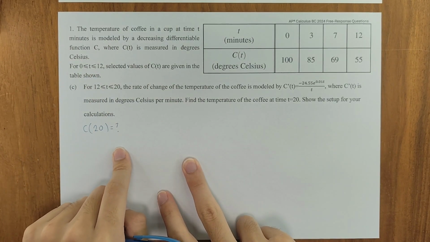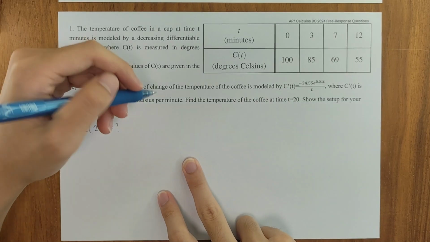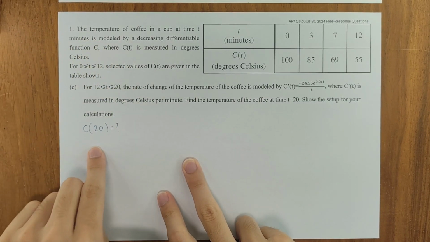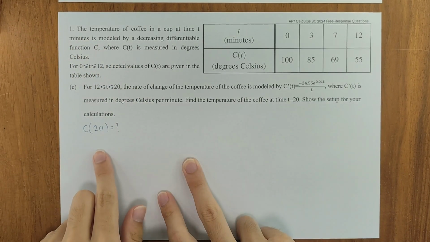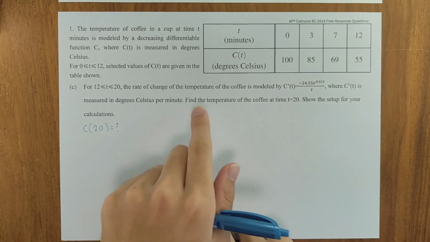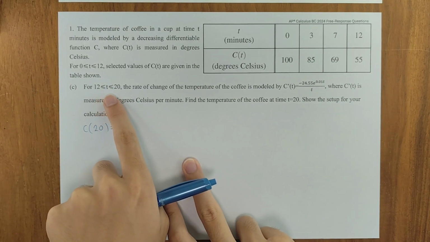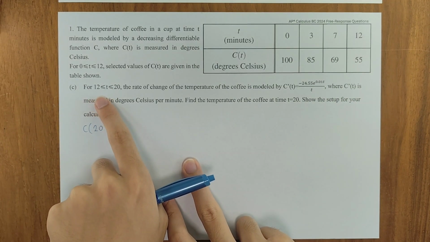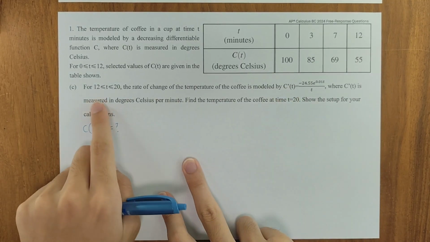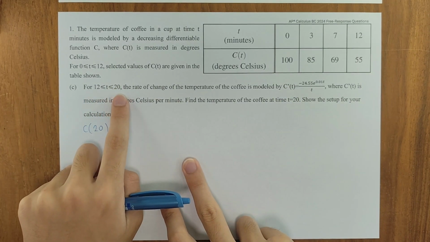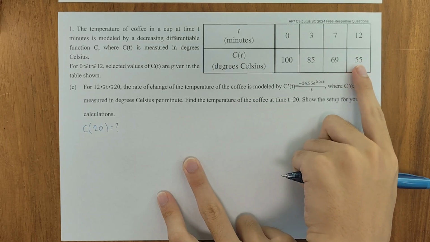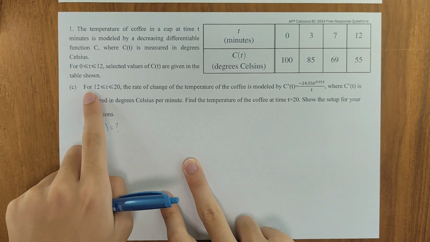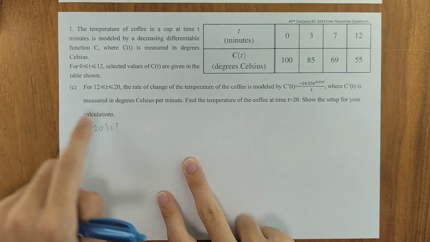So to do these problems, you have to use the fundamental theorem of calculus. Sometimes you might be given a value, and luckily we got t equals 12 here. This function is defined for t equals 12 to t equals 20, so let's use this as the initial value.